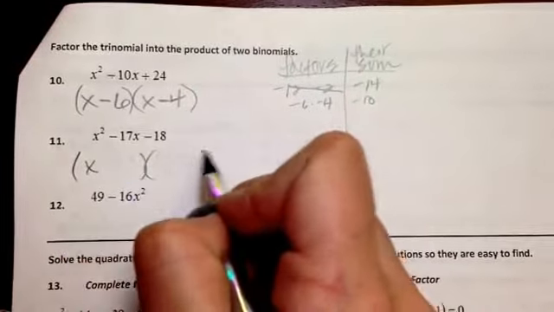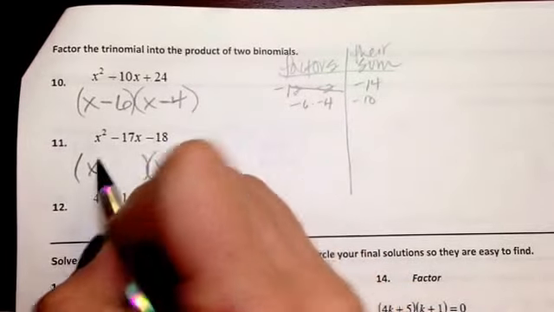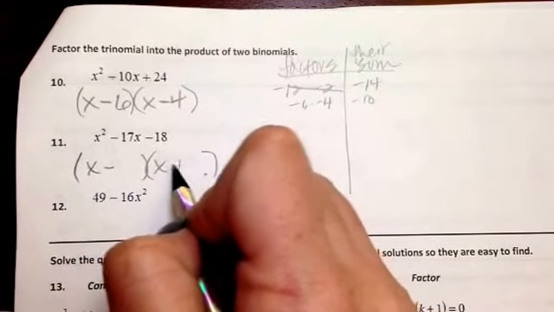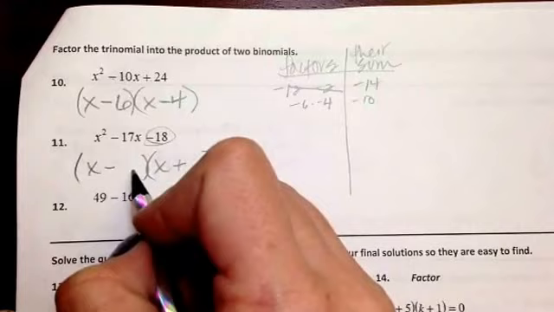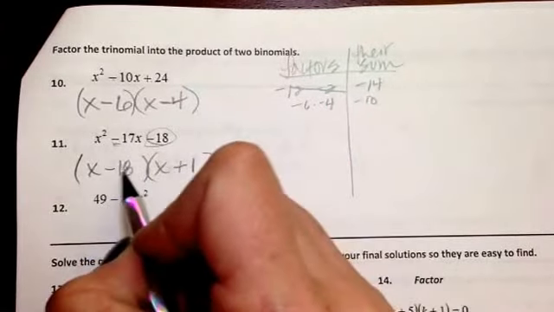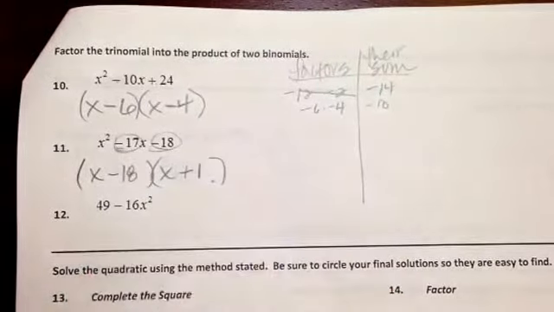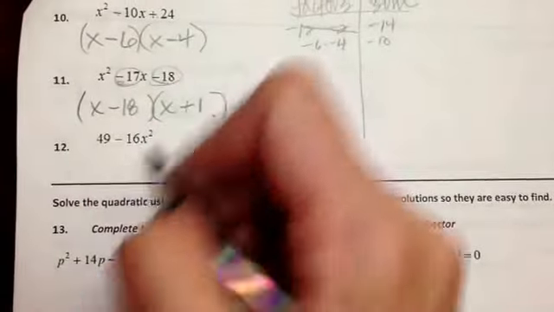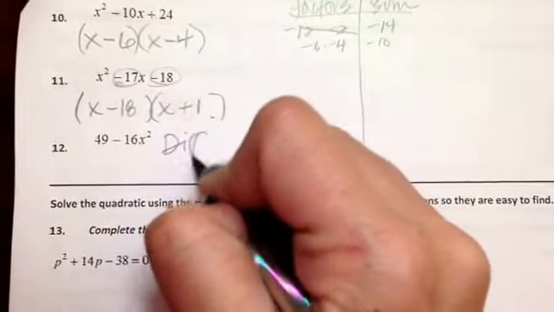X. I've got a minus minus. It's going to be a minus plus. 18 and 1. If I have a negative 18 times a positive 1, negative 18 and 1 is going to give me the sum of negative 17. Number 12, I'm going to recognize as the difference of squares.